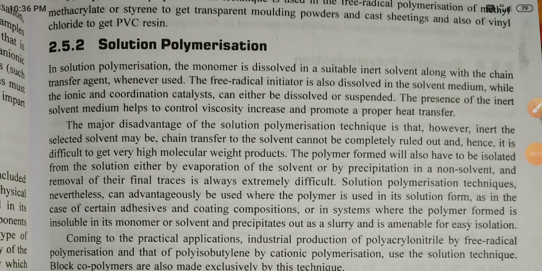Very high molecular weight product is difficult in solution polymerization.